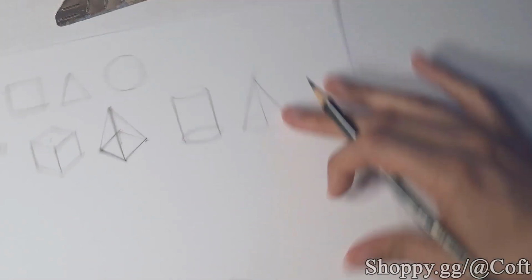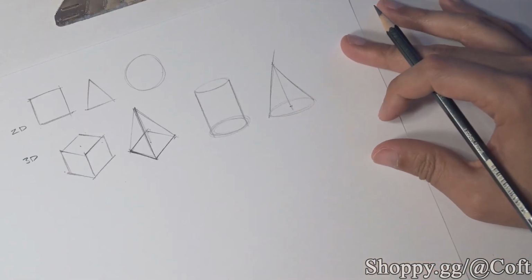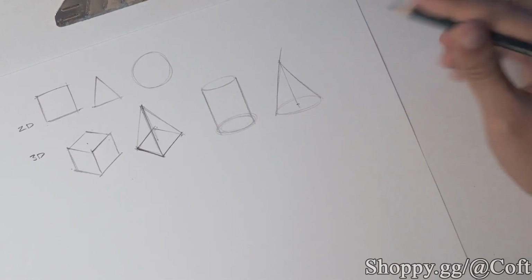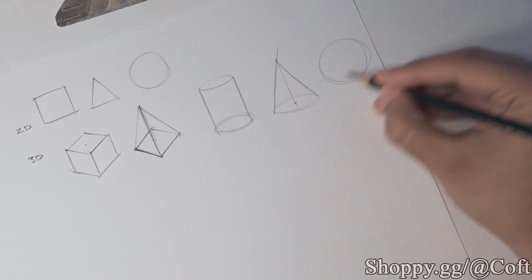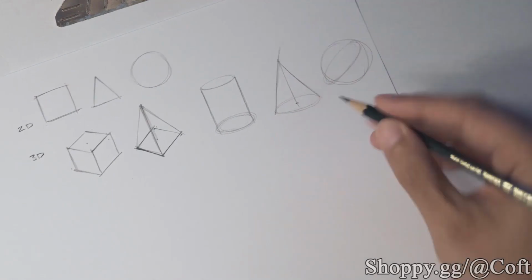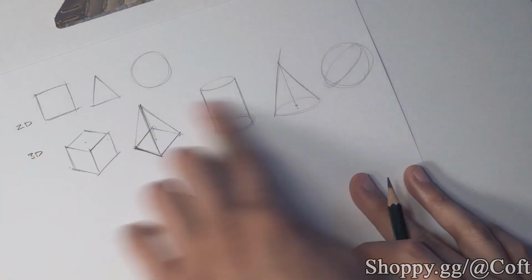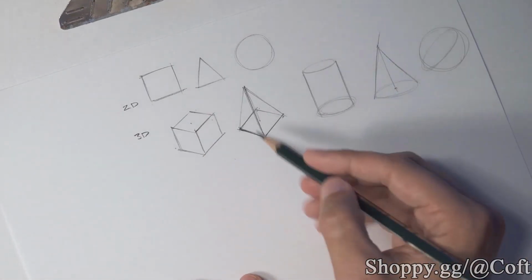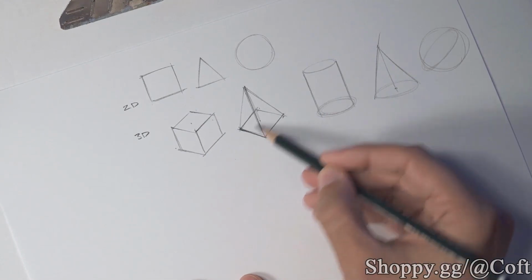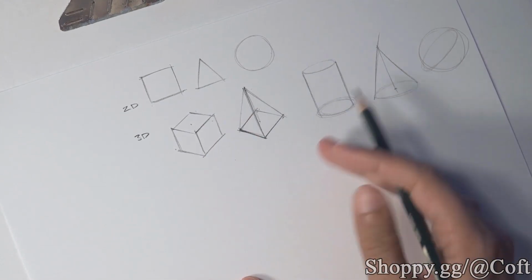So notice I also put the line in the center just to help me extract how tall that cone will be. And then lastly, we get a sphere. It's really hard to show the roundness with just line work, but putting an ellipse in there helps. And from there, we basically get the 5 forms out of these 3 simple shapes.